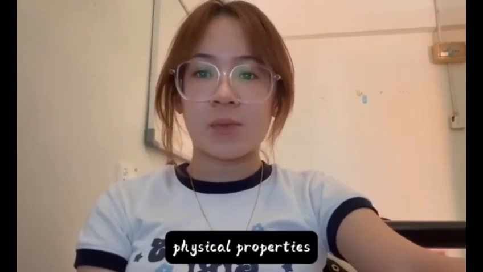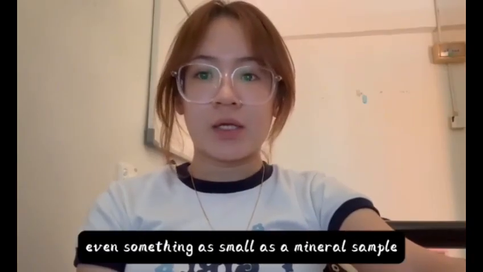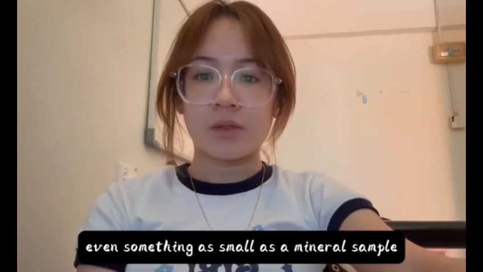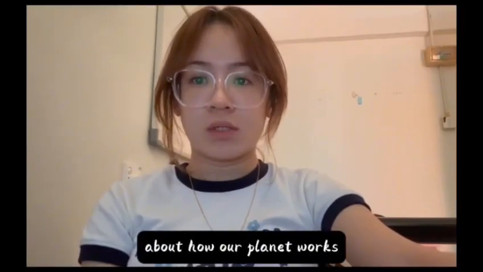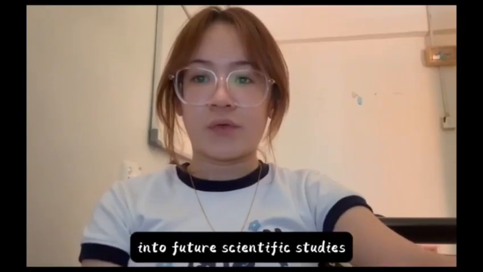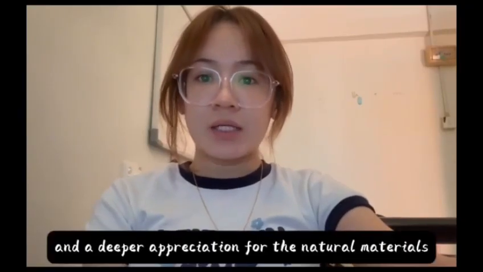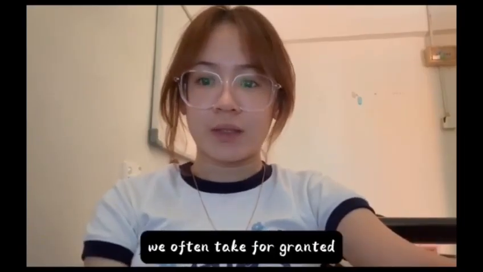Testing sulfur's physical properties gave me a hands-on way to see how geologists work and why their methods matter. It was a great reminder that even something as small as a mineral sample can tell a bigger story about how our planet works. And through this, I've gained useful skills I can carry into future scientific studies and a deeper appreciation for the natural materials we often take for granted.